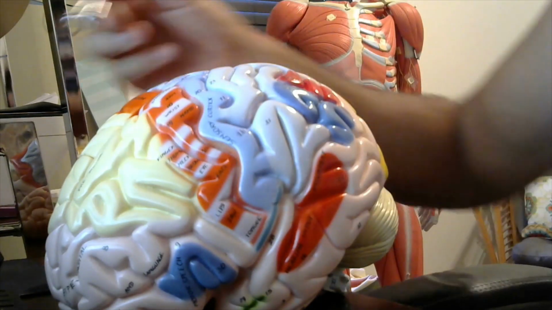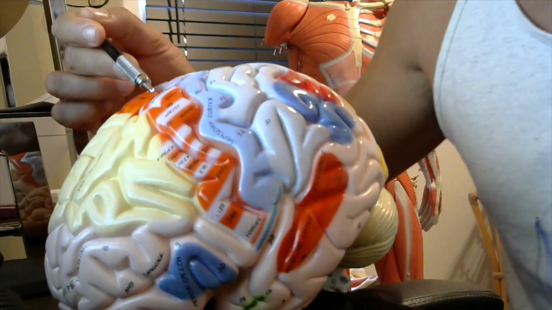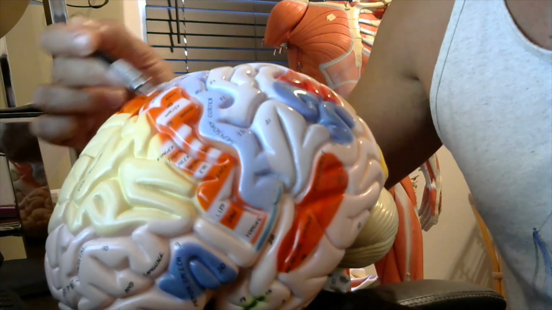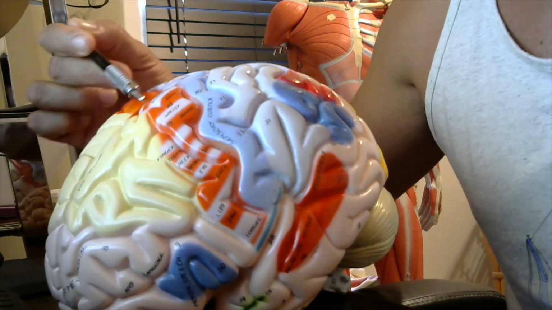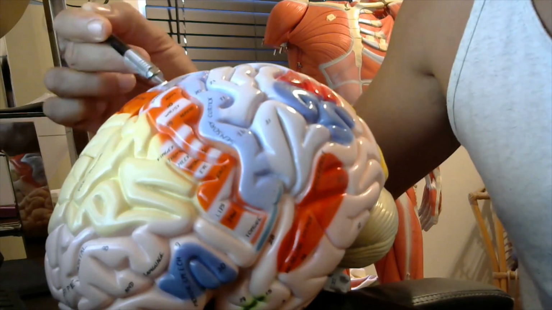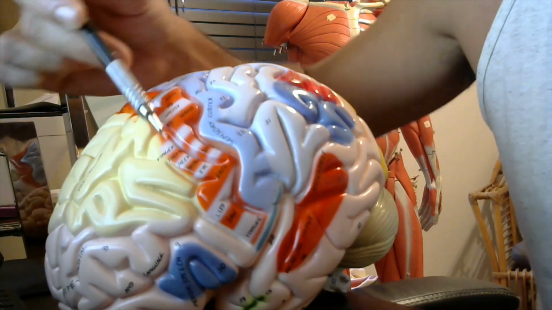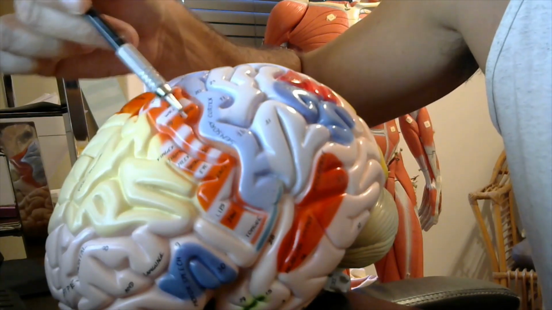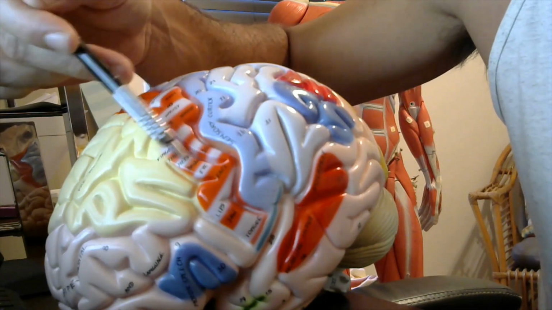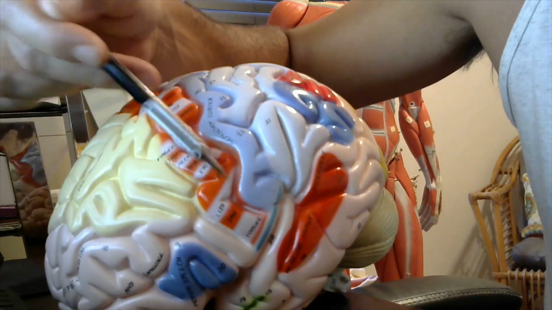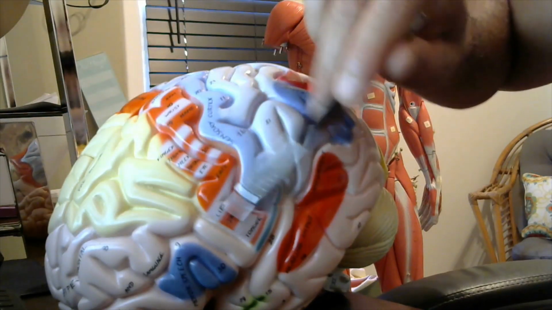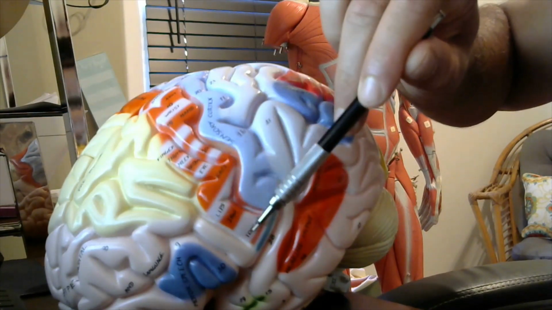And we can break this down even further. The superior portion of the primary motor cortex is hip, trunk, shoulder movements, arm movements, wrist movements, finger movements, hand movements, neck movements, eye movement, face movements, and our lips and jaw and tongue are down here.